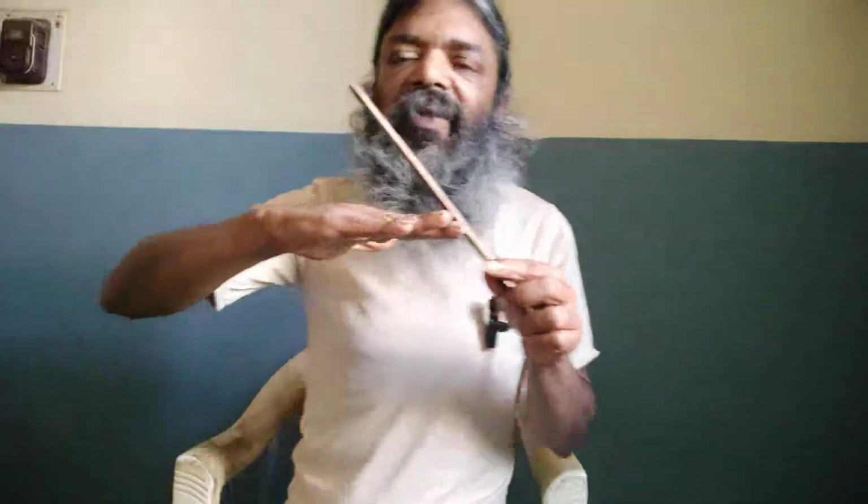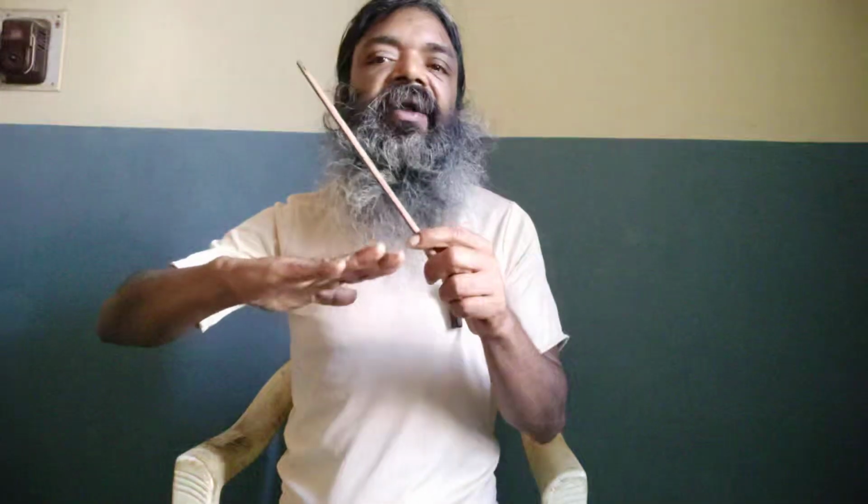But if the velocity is in this direction, then it makes an angle theta from the x-axis, where this is the x-axis, this is the y-axis, this is the z-axis. In that sense, it is the velocity vector magnitude into the area vector magnitude, and then cos theta.